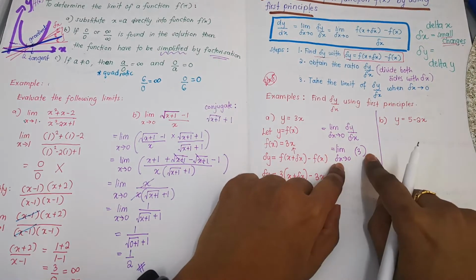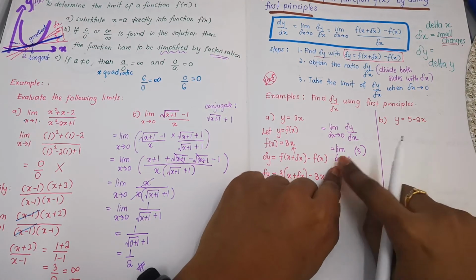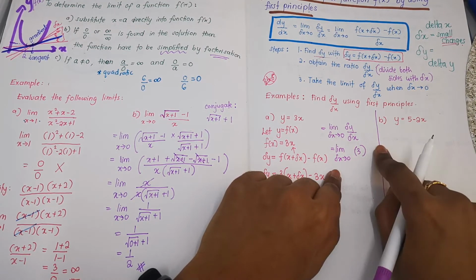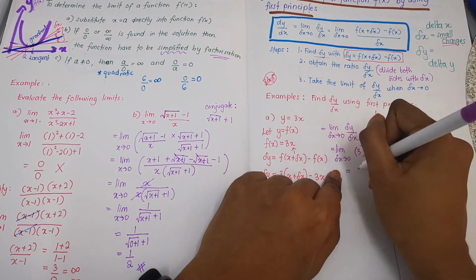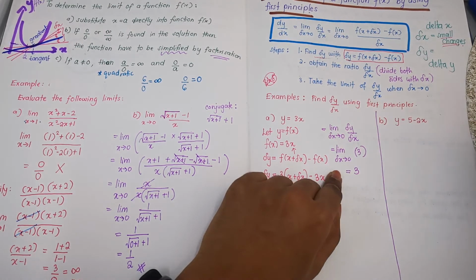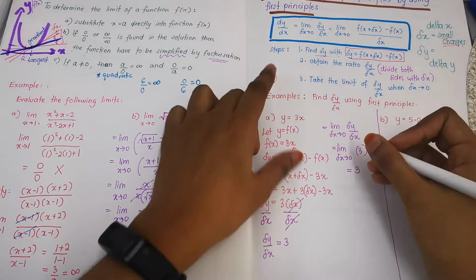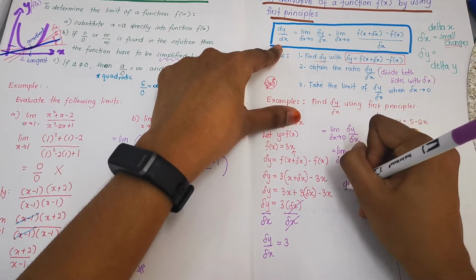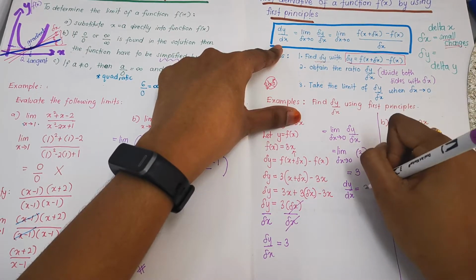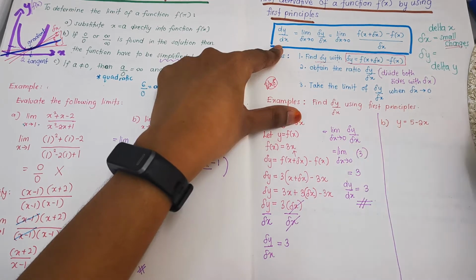Okay, got any delta x here or not? Don't have, right? So there's nothing for us to substitute, so the final answer is 3. So that means our final answer dy dx is equal to 3.